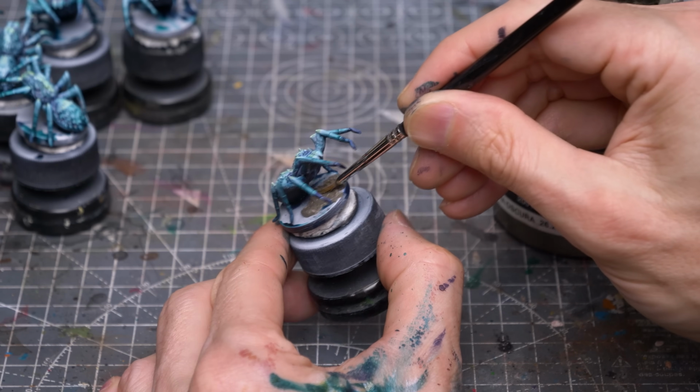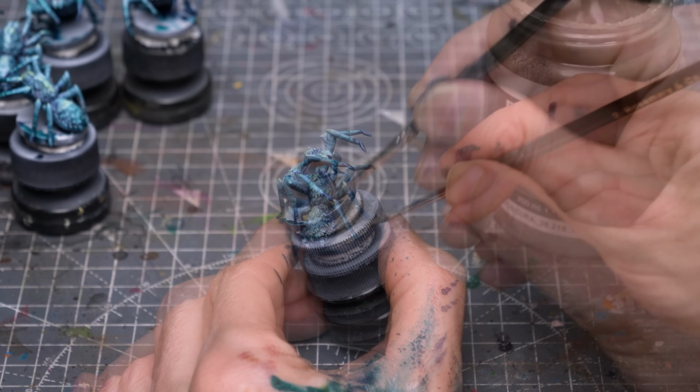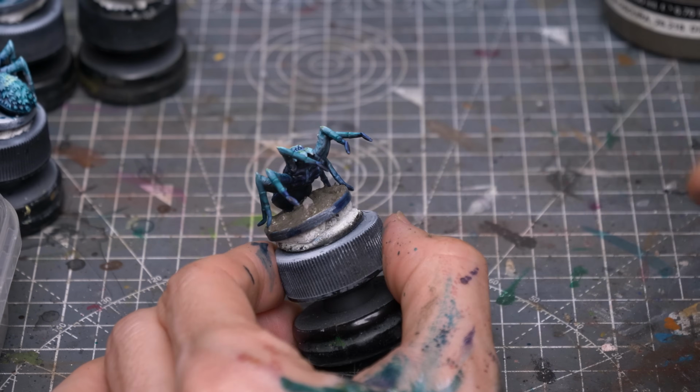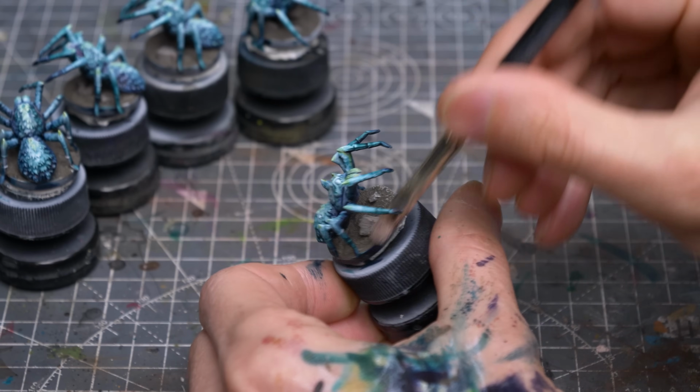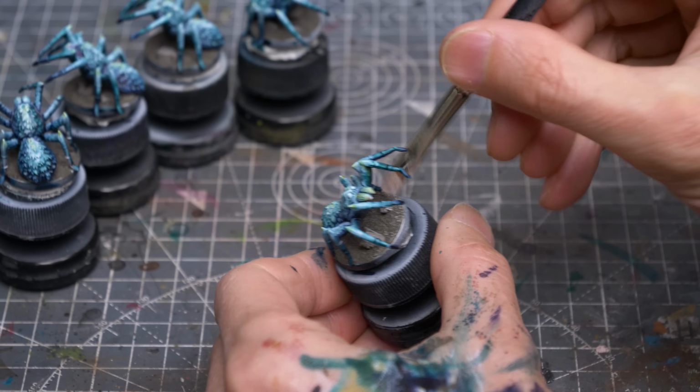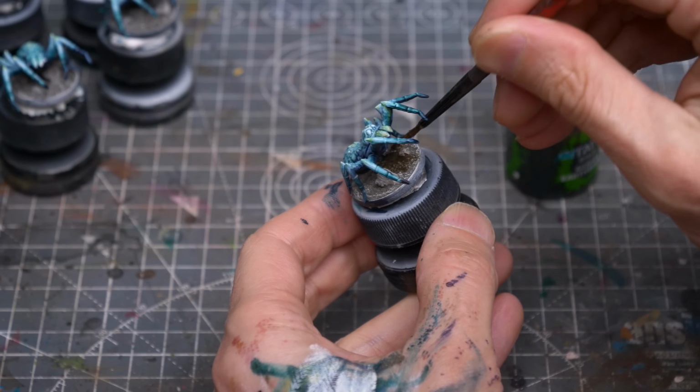I'm now applying the basing as described back in episode 1, which means applying my basing paste and cork rocks, followed with a light dry brush, a brown wash using Aggaros Earthshade, and some tufts of grass by Gamer's Grass.